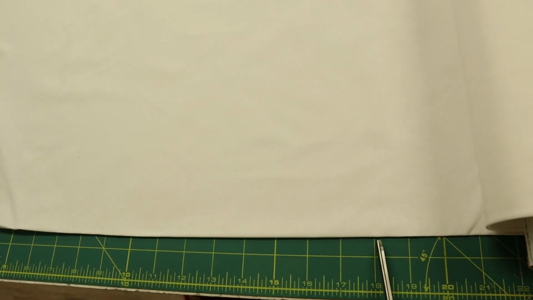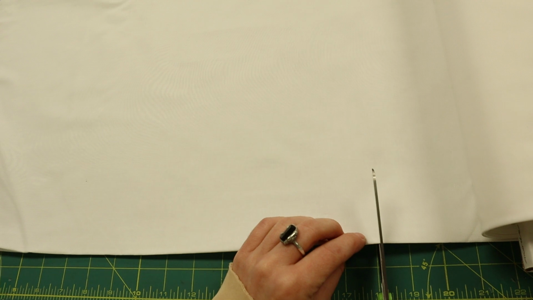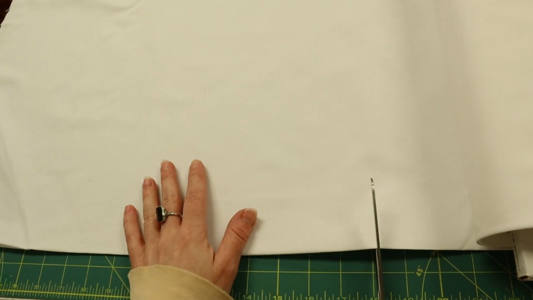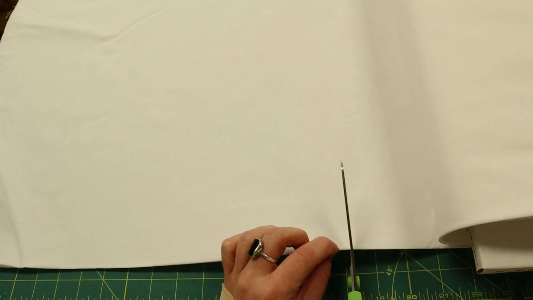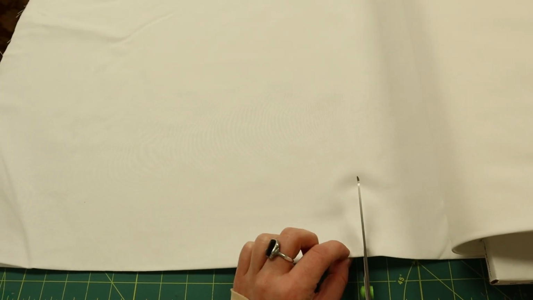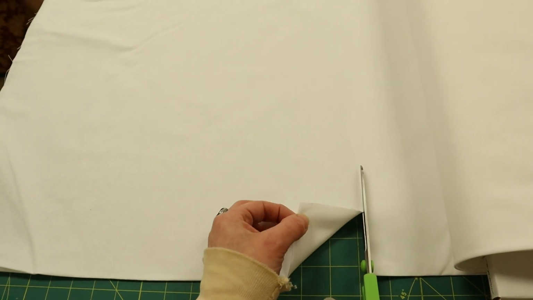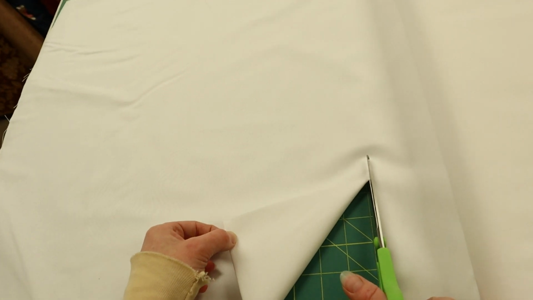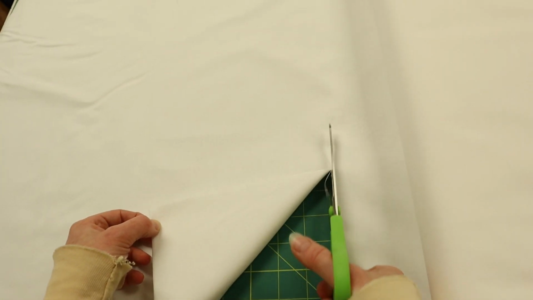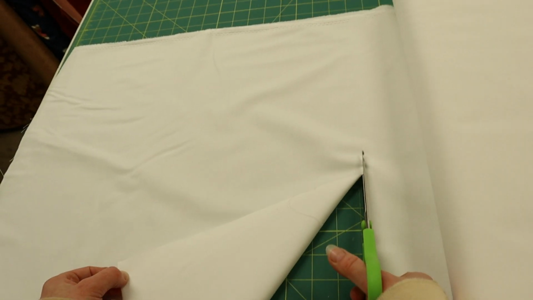So I'm going to go to the 18, and then this is a way that you can cut really straight. I know this is more about if you're going to buy fabric at the store, but if you were cutting it, then this is how I like to cut straight using my mat. So I just start cutting and then lift away with your left hand. That way you can see that the scissors are still on the line or right next to the line, wherever you want them to be.